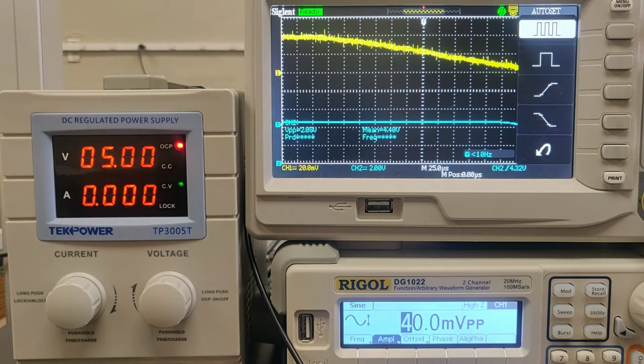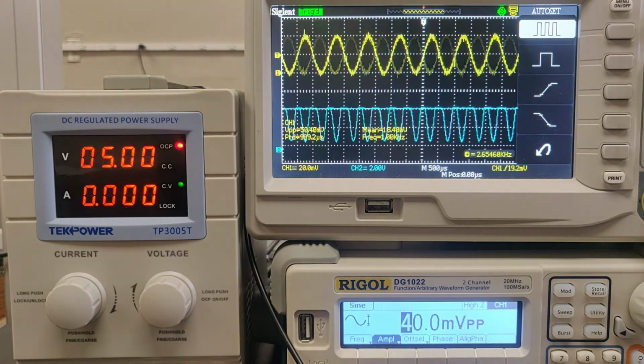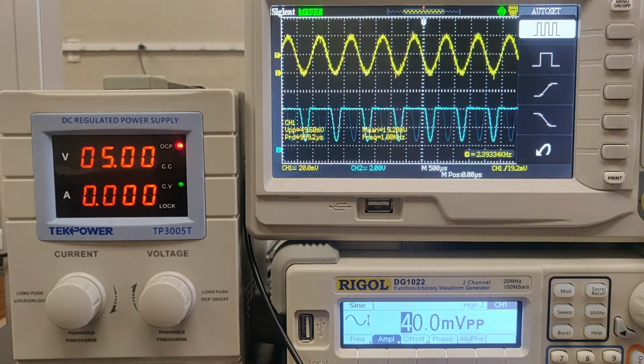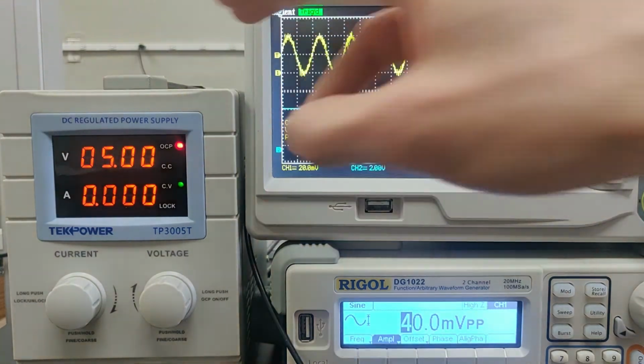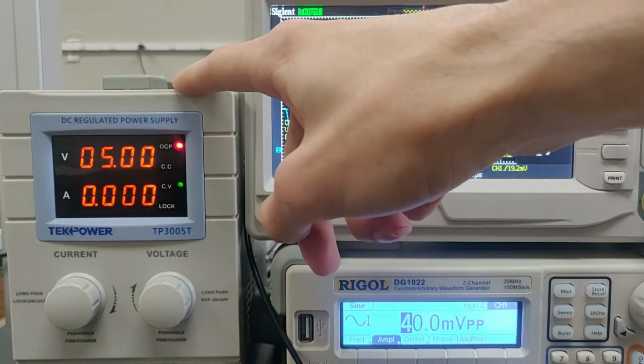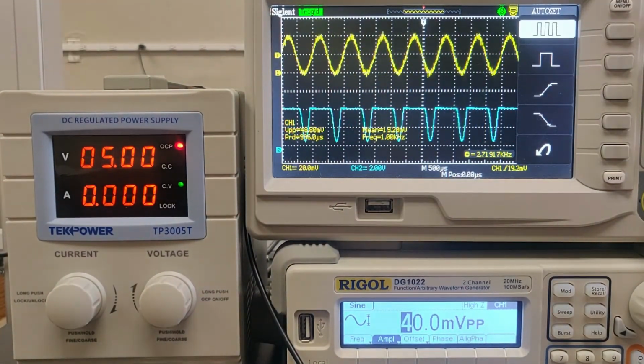And again, we need to find an amplitude, a peak-to-peak voltage, and an offset such that we're seeing our signal. And because our gain is increased, our signal is going to be even larger, but we're keeping our 5 volts DC constant, so we're going to have to decrease the value of our peak-to-peak voltage.